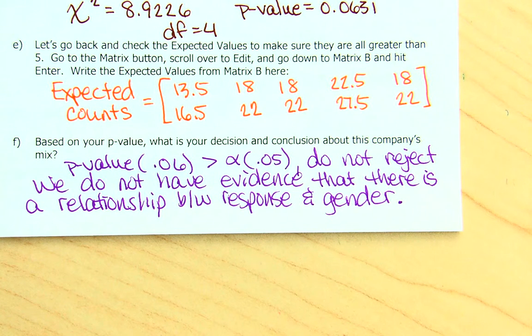That gives you an example. The other one, the test for homogeneity, the mechanics of it are exactly the same. The only thing that changes is your hypotheses. Everything else is done the exact same way as what we just did for this one.